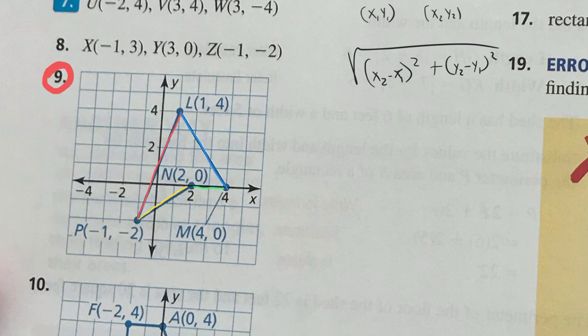Now, the bottom line is, in the big picture, the perimeter is going to be the result of adding the red side, right, plus the blue side, plus the yellow side, plus the green side. Okay, now that's kind of hard to see, but we're going to work with it.